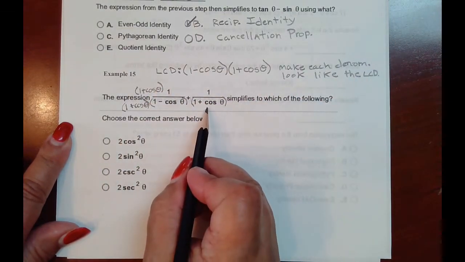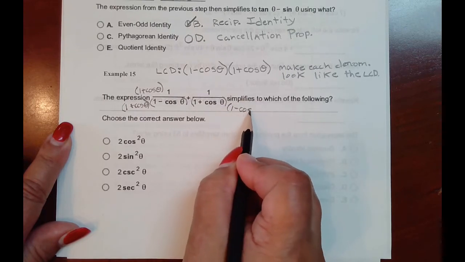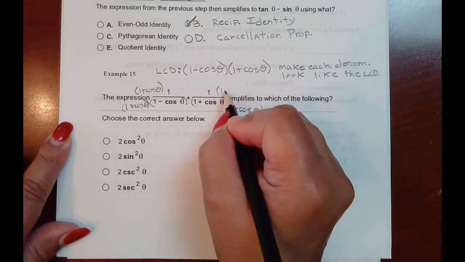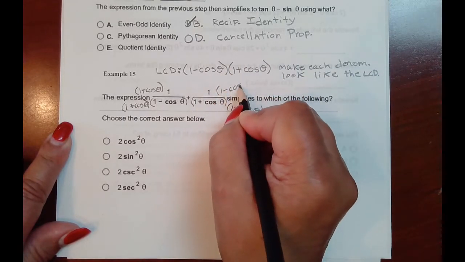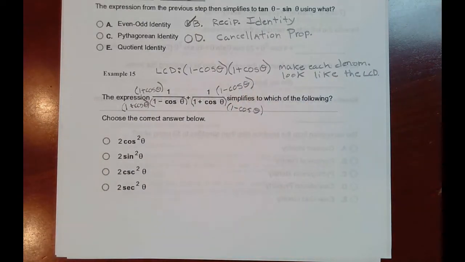This denominator is missing the 1 minus cosine theta. So you'd have to multiply the bottom by that as well as the top. Okay, continuing with that.